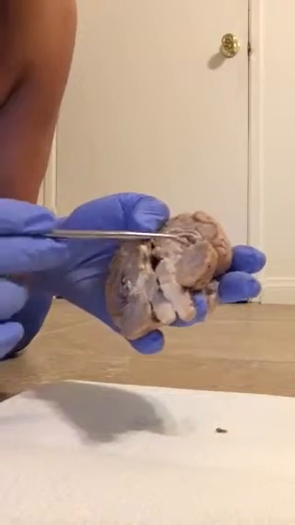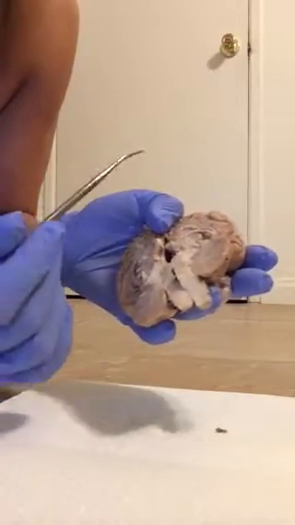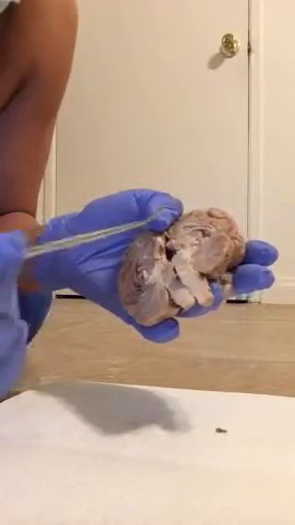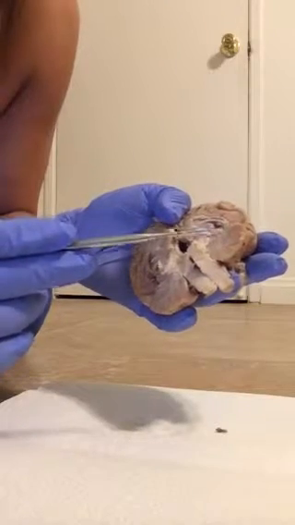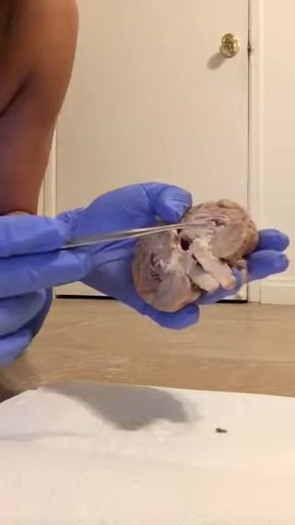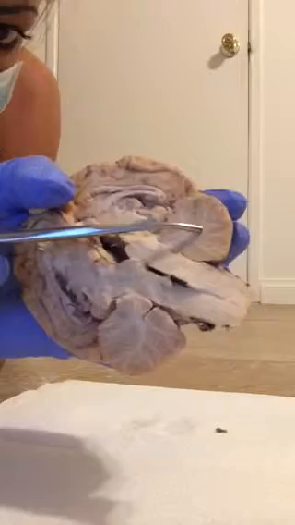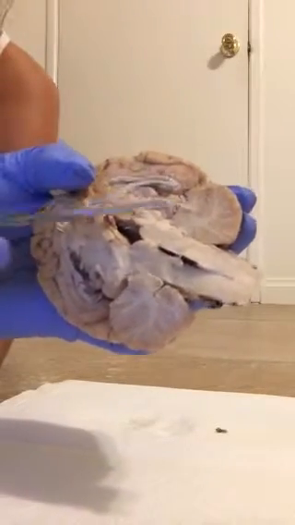And of course we have the pineal body again, which is also considered the epithalamus. I'm just going to focus our attention on the cerebellum, which has tree-like branches here. Those are considered your arbor vitae.